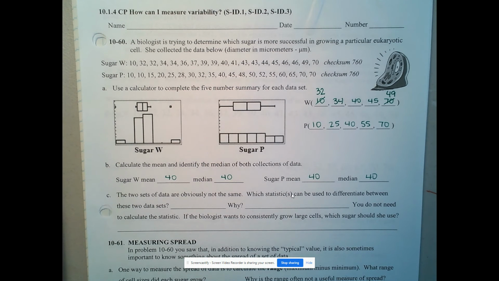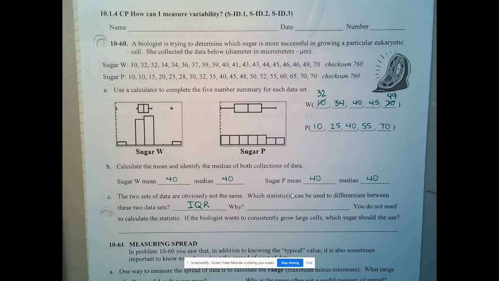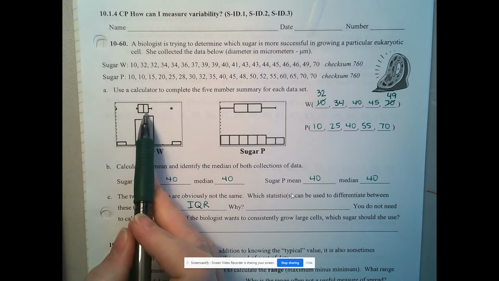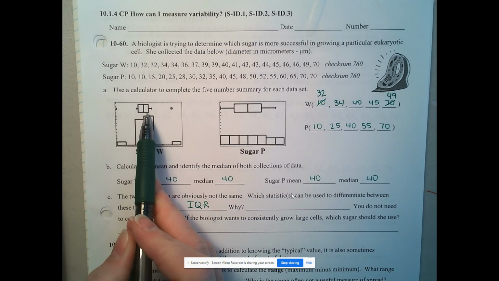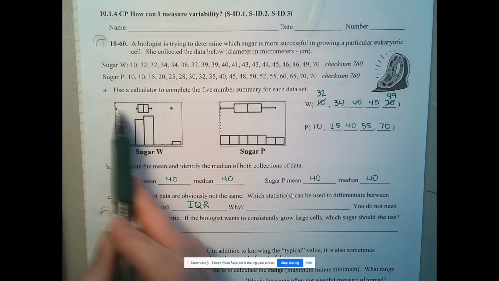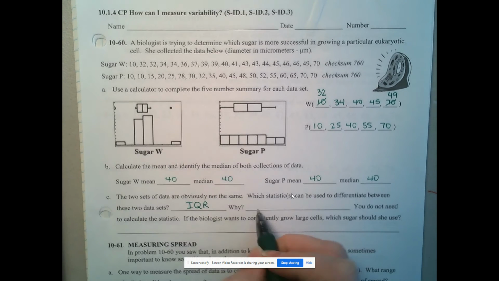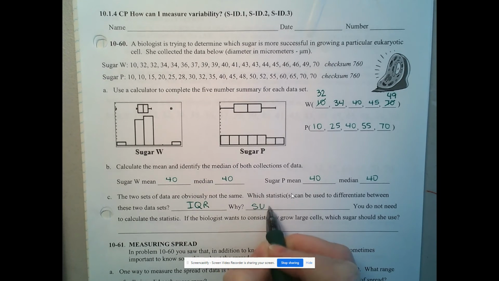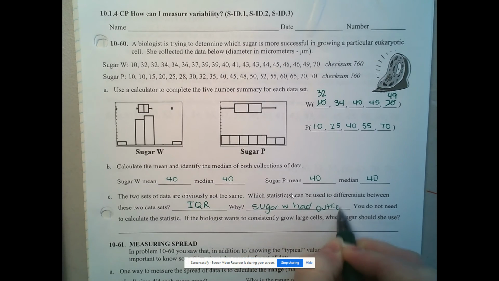So one big thing would be the IQR, the interquartile range. When we talked about variability, we talked about having less variability if the box, or the whole box and whisker plot in general, was shorter or tighter. So once we eliminated those two outliers, we had a much smaller IQR for sugar W because it had outliers. So you do not need to calculate the statistic.